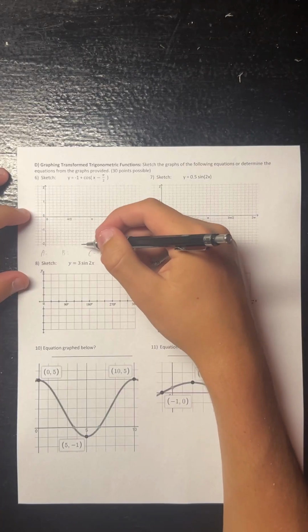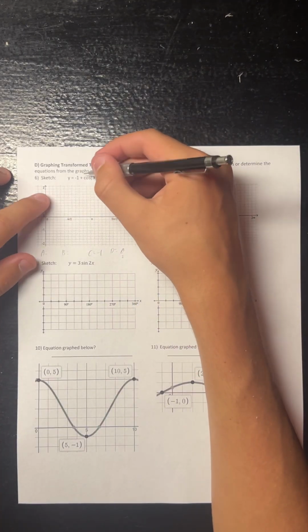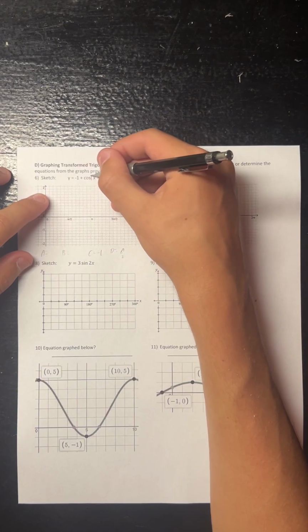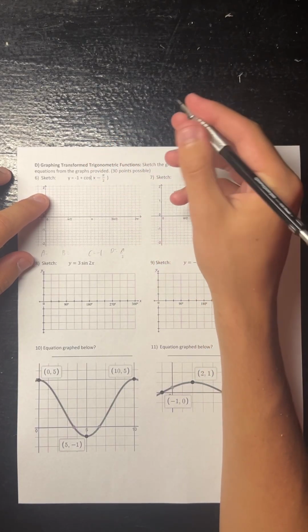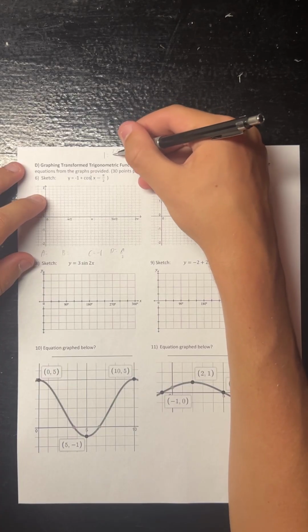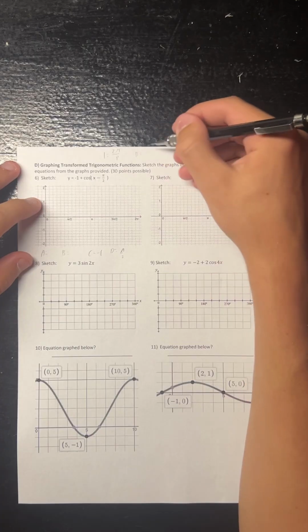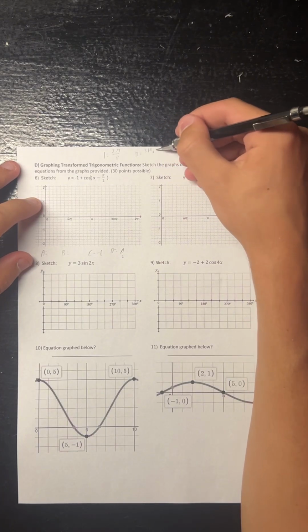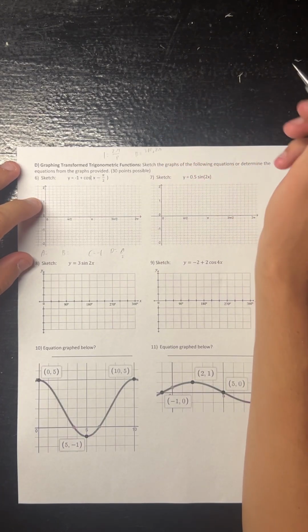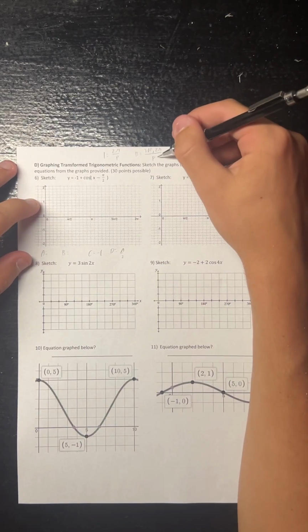B is the period, so it looks like the B in this case is 1, right? And so 1 equals 2 pi over P. So this is our equation. It's B equals 360 or 2 pi, depending on if you're in radians or degrees, over P. P is the period.